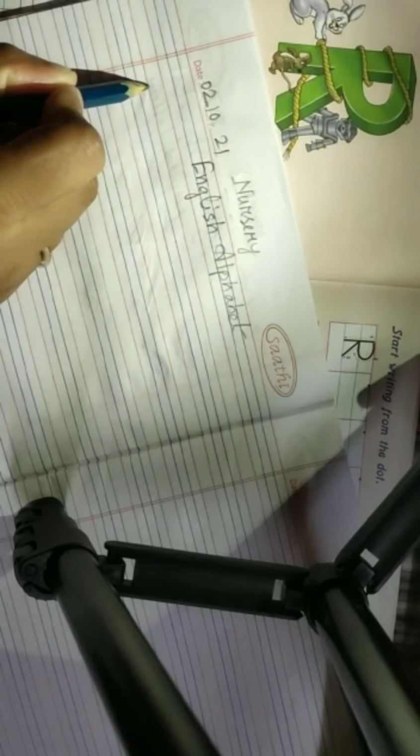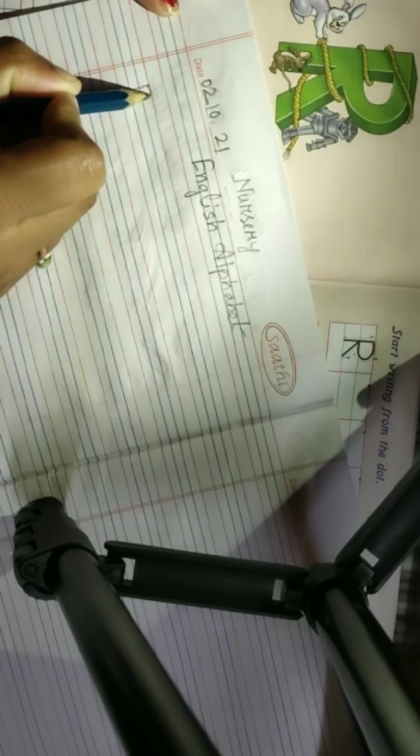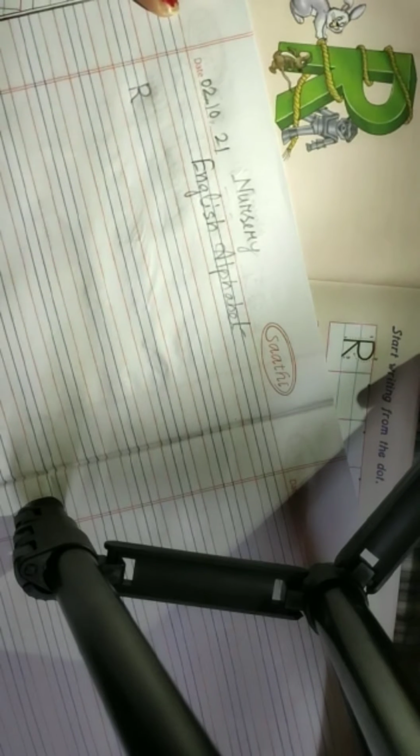So let's start. Students, to write capital letter R, we will start from the first red line. Then we draw a standing line till the second blue line. Then again we go to the first red line, and make a small right curve till the first blue line. Then again we go to the middle and draw a small slanting line till the second blue line.